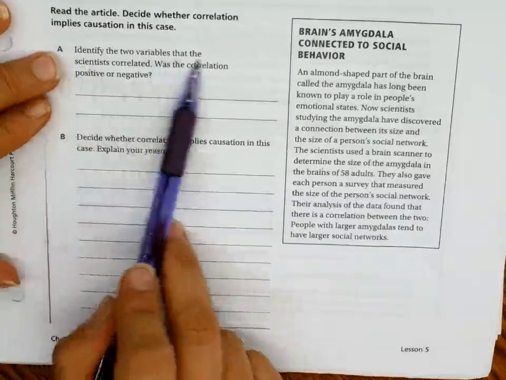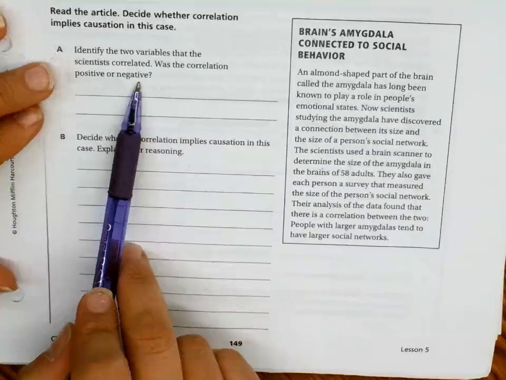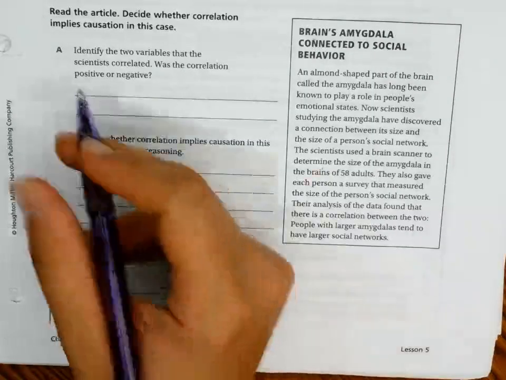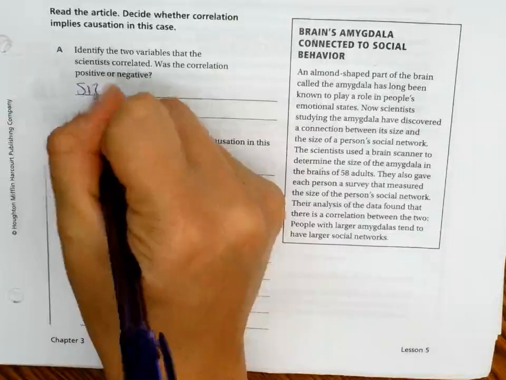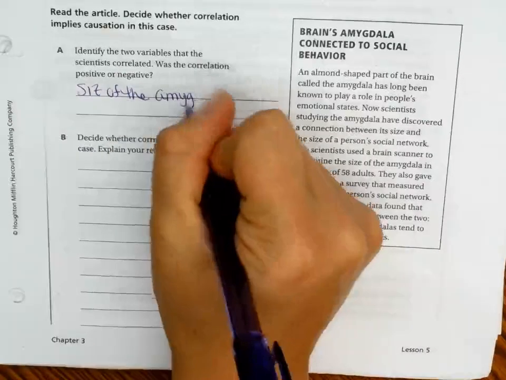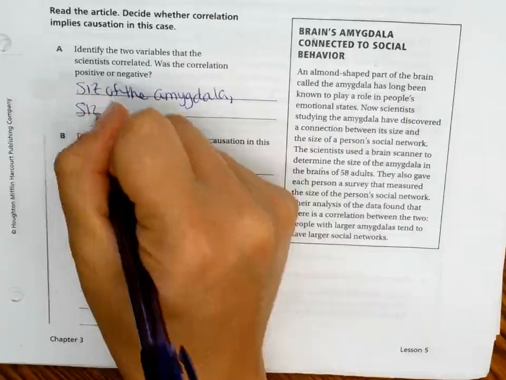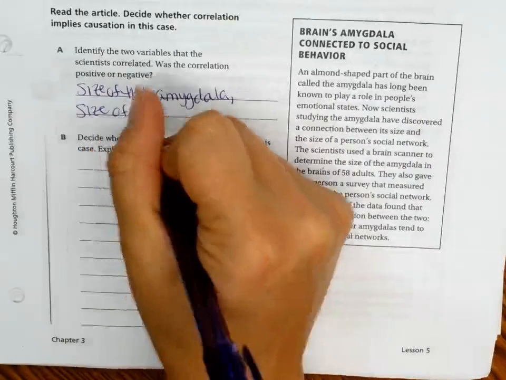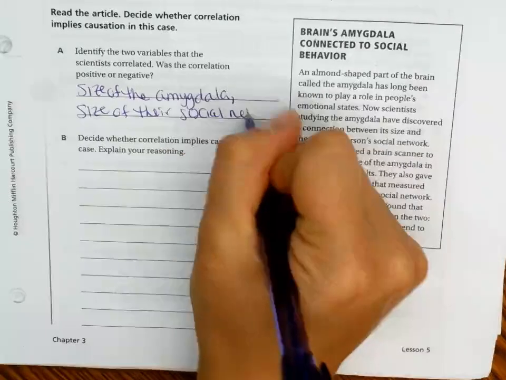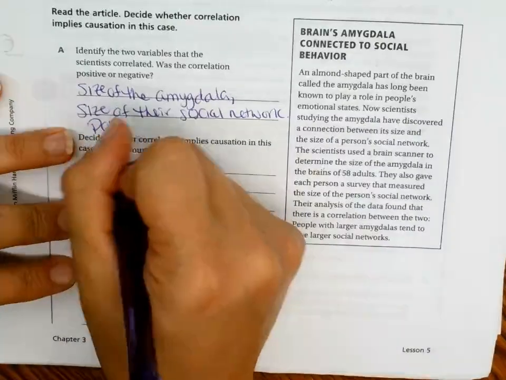So identify the two variables that scientists correlated. Was the correlation positive or negative? Anybody? So wouldn't it be the size of the amygdala and then the size of their social network, right? And they found a positive correlation.